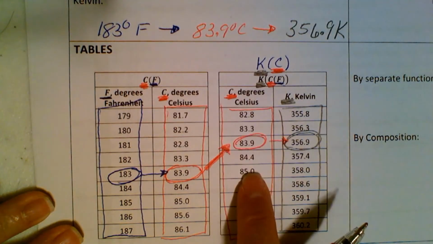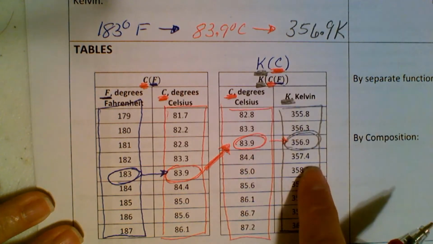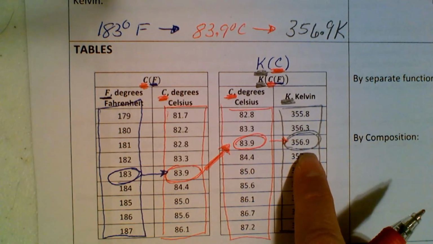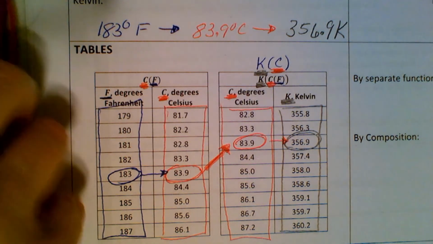And she put that now output, which is now input, into the function, and it did its magic and came out with 356.9 in Kelvin. Well, that's what it looks like when we do it numerically or in a table. What happens if I look at it in terms of graphs?